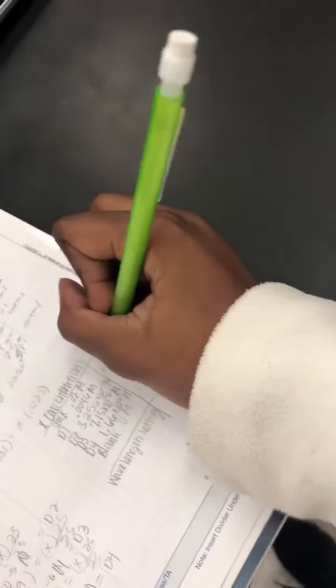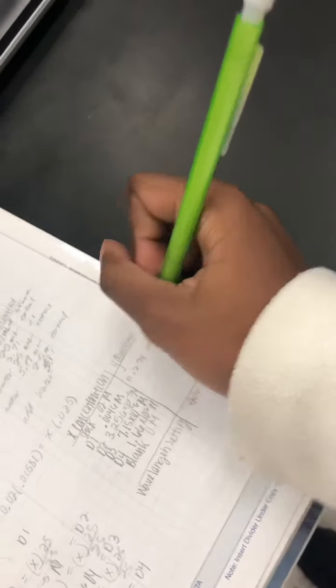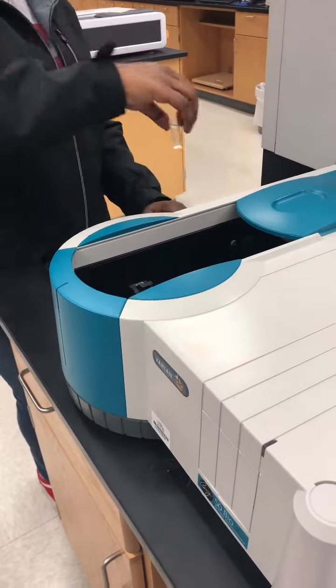Now we are getting the rest of the dilutions in the spectrophotometer to see the correlation and find the slope to later use in the Beer-Lambert law. But we are doing this by using the peak, as earlier mentioned. Peak is lambda max, and the lambda max is the maximum absorbance.